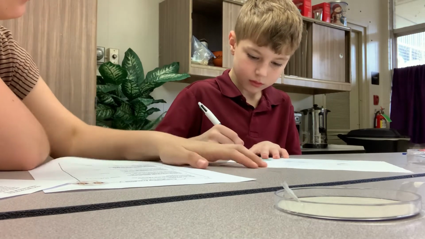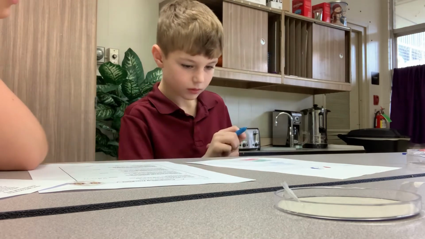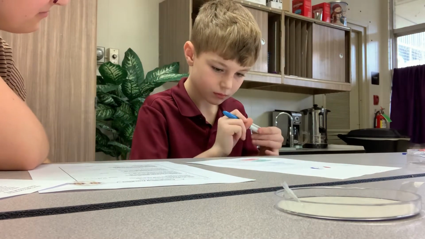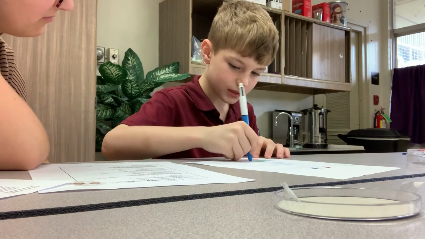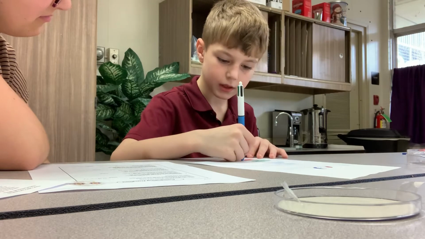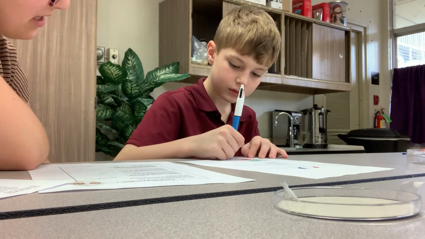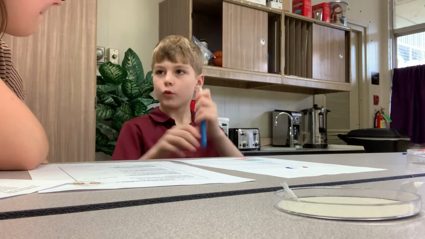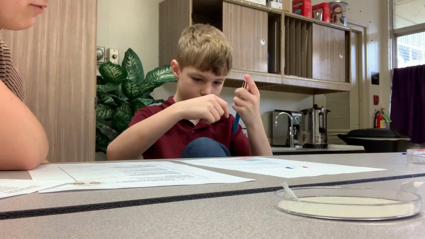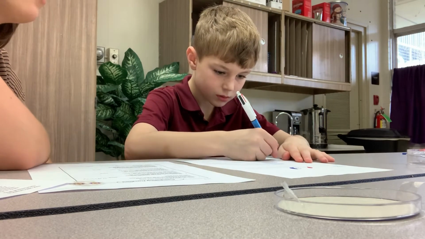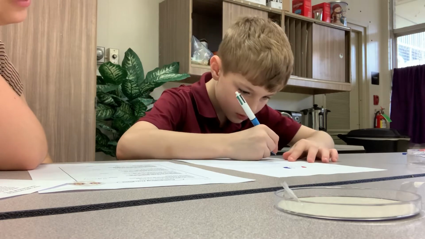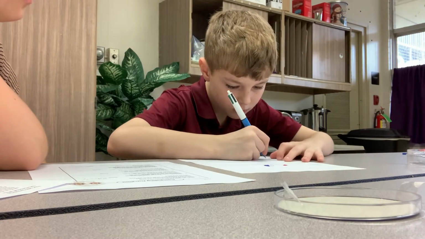Alright. So what do we notice about this? This is kind of lined up with this one. So what does that usually mean? They're equivalent fractions. So did people eat more cherry pie or pumpkin pie?